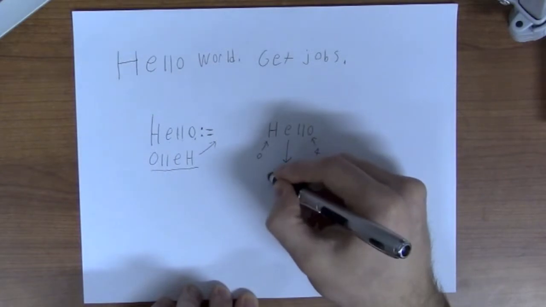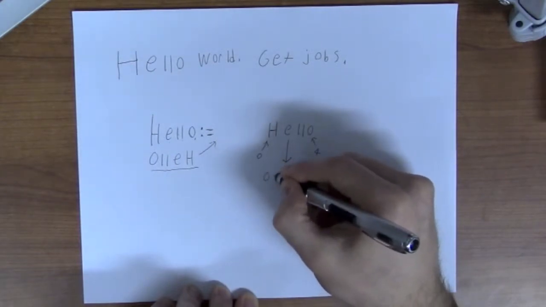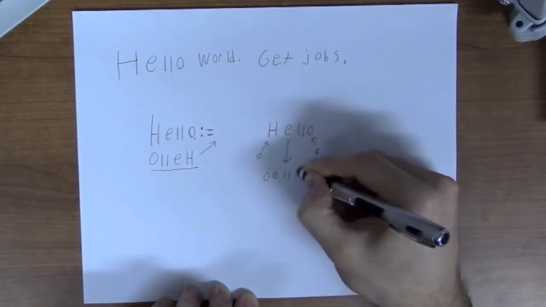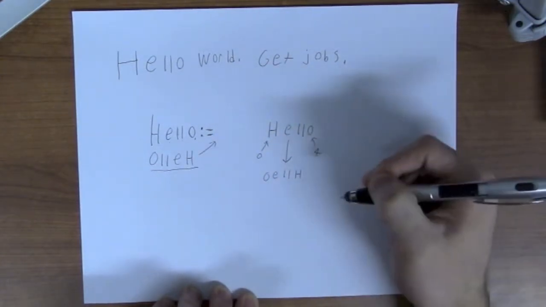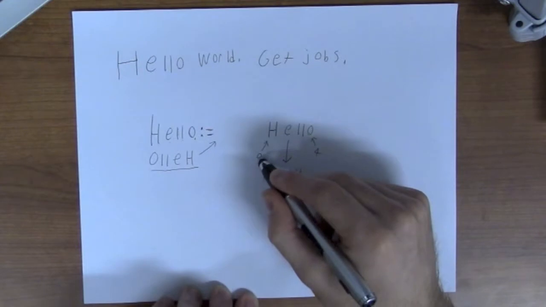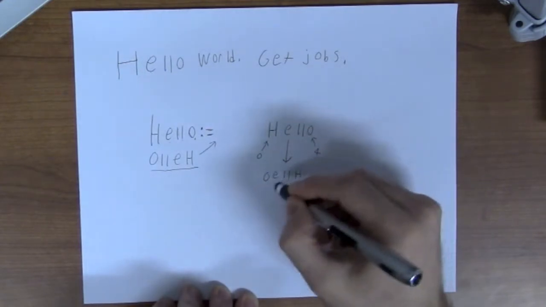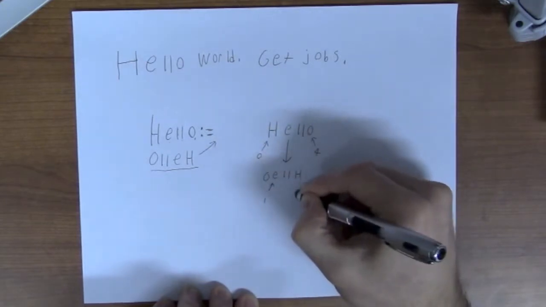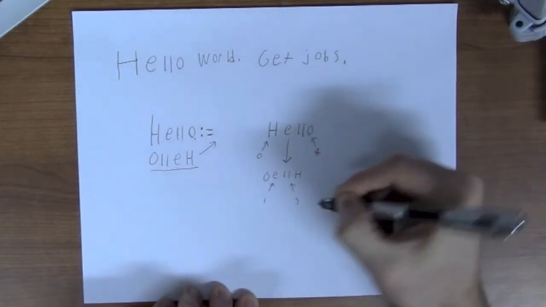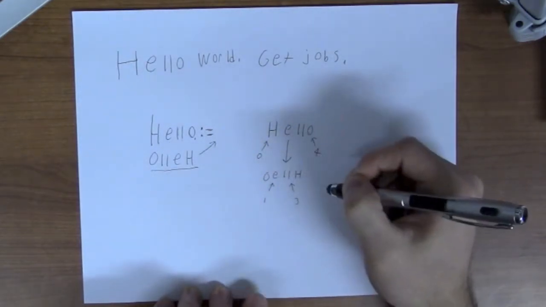So now the string we have is O, E, L, L, H. Not quite what we want. But after we do this update, we take the index at 0 and the index at 4, and we move them closer together. So now this index becomes 1, and this index becomes 3, referring to the E and the L.